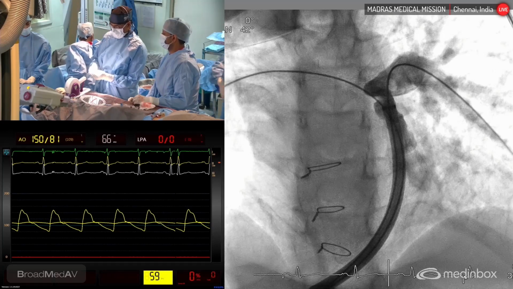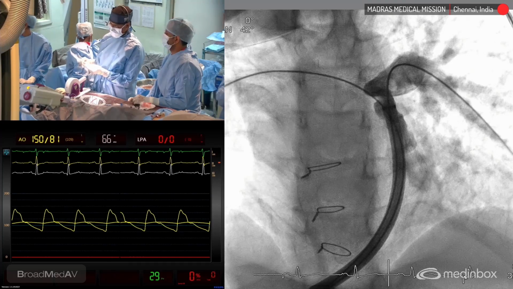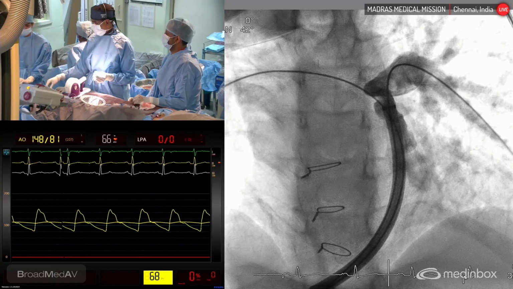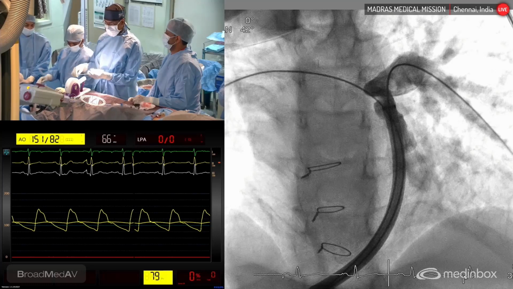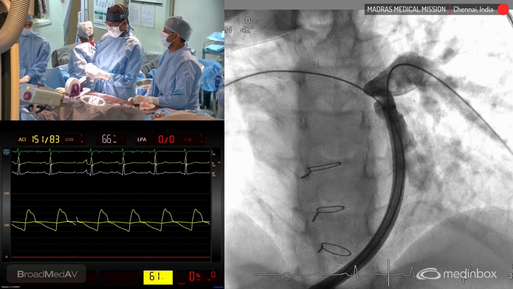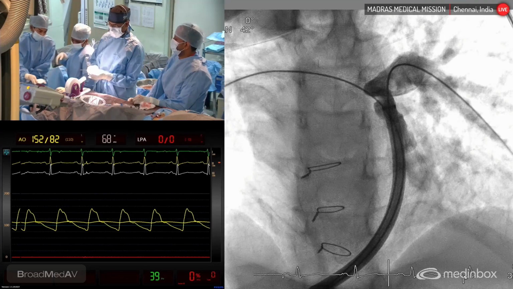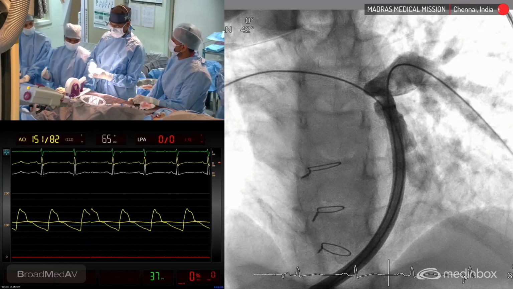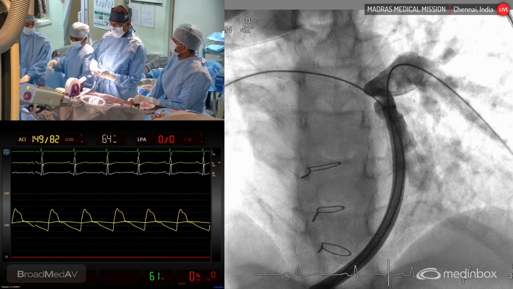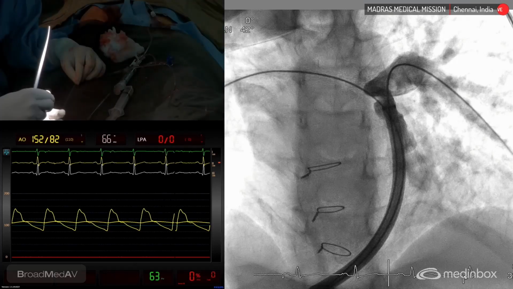A larger 18 millimeter dilator. This is 18 French. This is to enlarge the stent so that both the balloons can go inside.